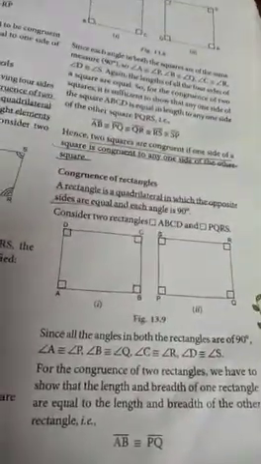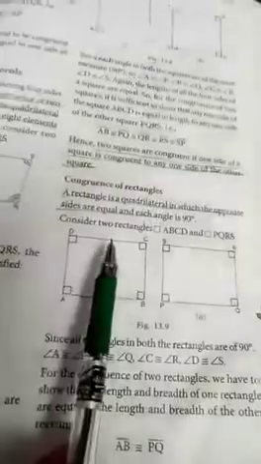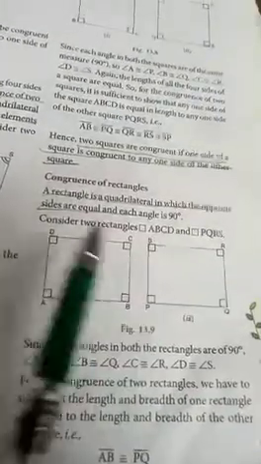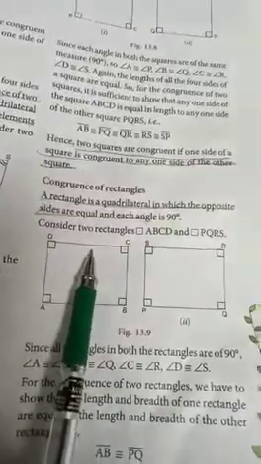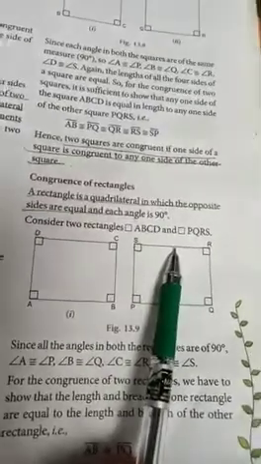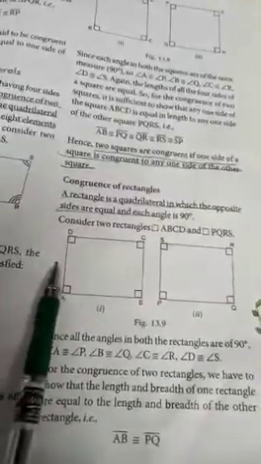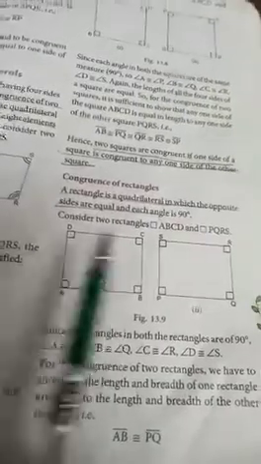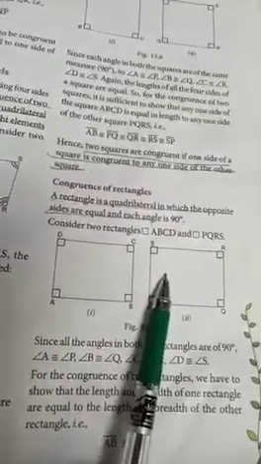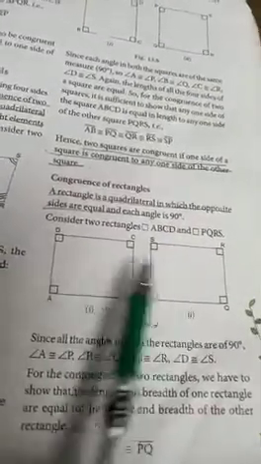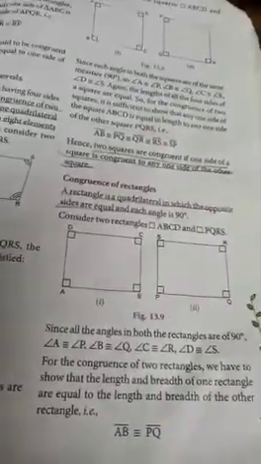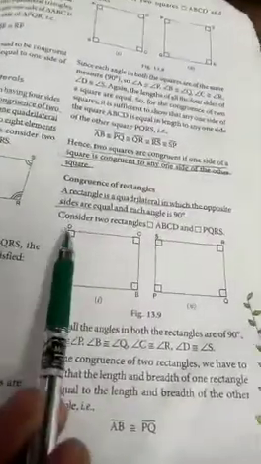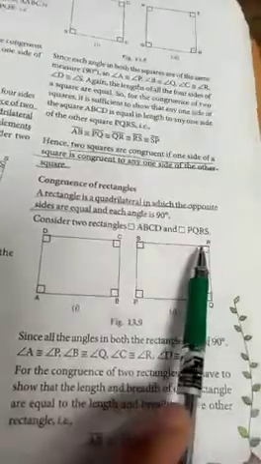So if you want them to be congruent, what to do? Remember, their length should be equal, their breadth should be equal. If the length of the first rectangle is equal to the length of the second rectangle, and the breadth of the first rectangle is equal to the breadth of the second rectangle, in that case these two rectangles will also be congruent. But if the length here is 8 cm, here 6, then in that case they will not be congruent.